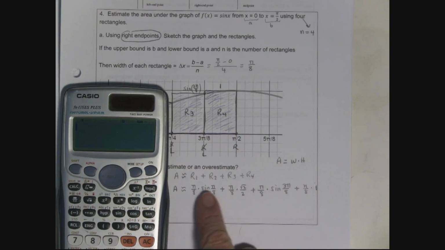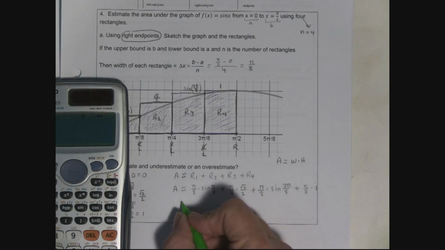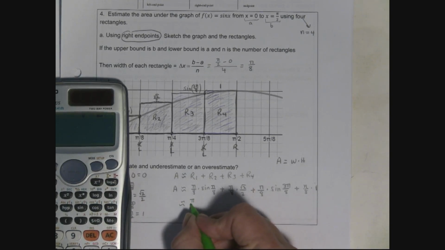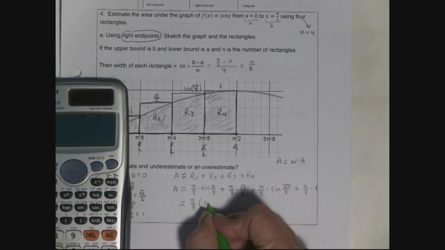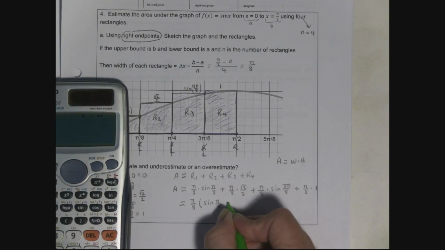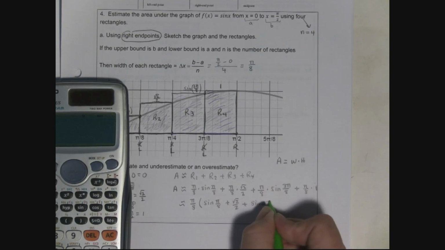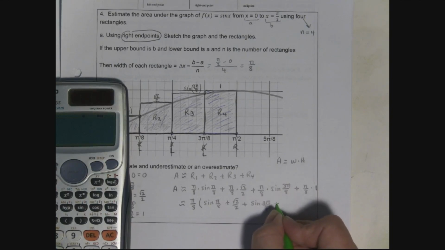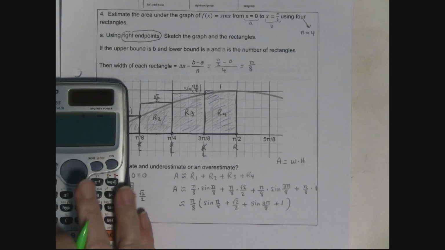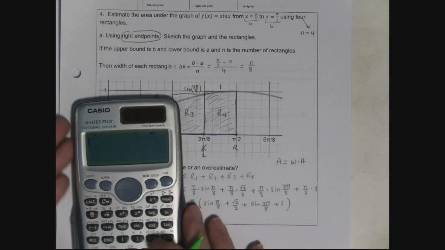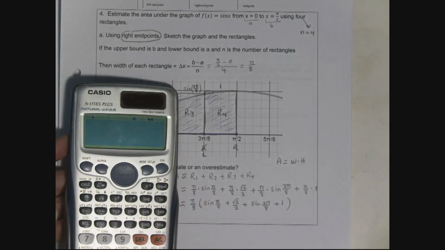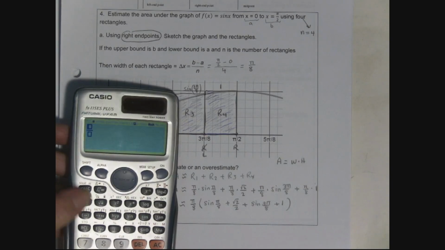Do you notice that they all have pi over 8 as the coefficient? And so you could factor out a pi over 8, and why that would be helpful is putting it in the calculator, right? So you could factor out the width, which was pi over 8, and you could say then I need to add sine of pi over 8 plus the square root of 2 over 2 plus sine of 3 pi over 8 plus 1. And so I think I will do that just to save some effort in my calculator. If that wasn't pi over 8 and wasn't kind of hard to put in the calculator, I think I wouldn't have bothered. I would have just went for it.